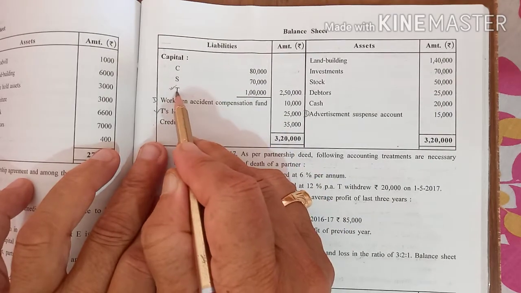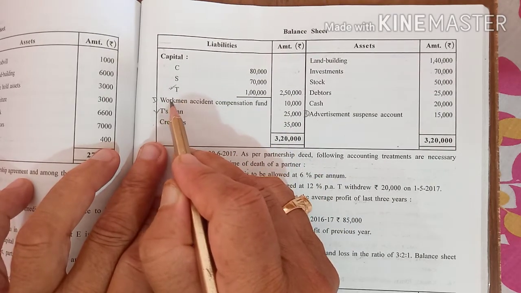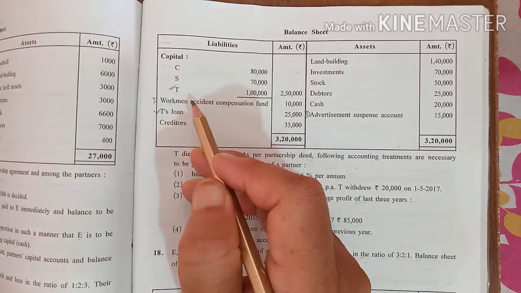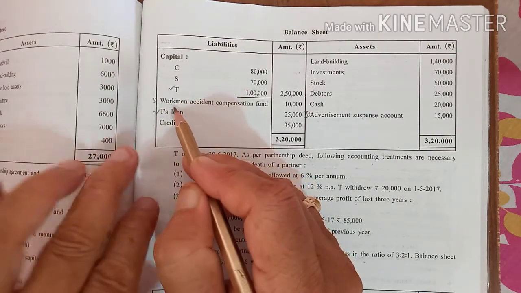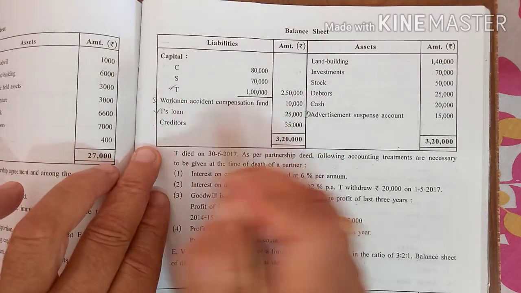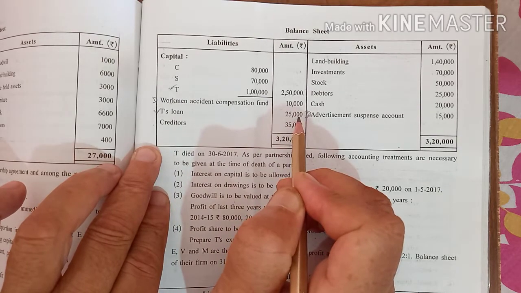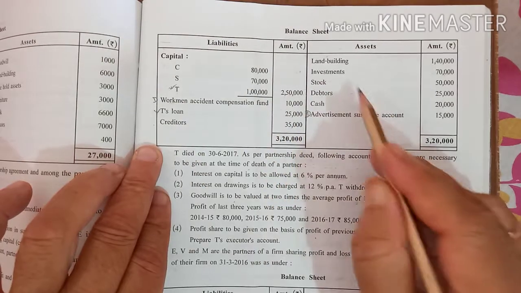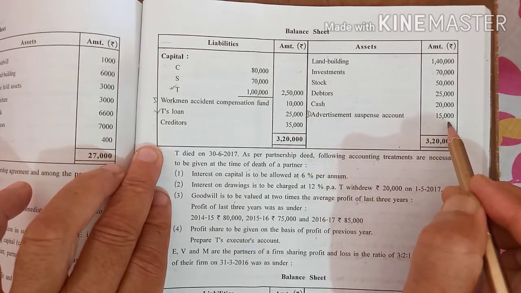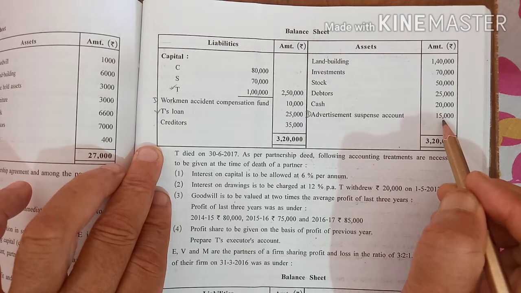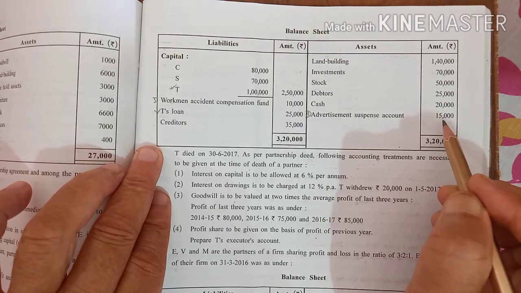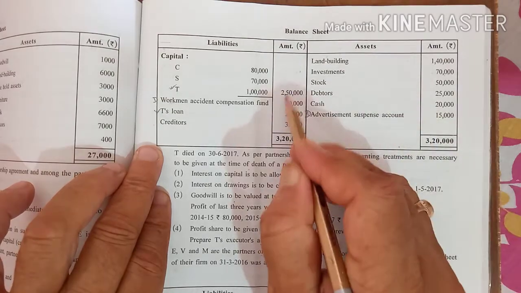This is his opening capital and share of the workmen compensation fund. His share is 2/5. 2/5 of this amount he will get. The full loan he will get. And on this side, advertisement campaigning suspense account 15,000. 2/5 of 15,000 he will bear. This will come on the debit side, this will come on the credit side. What is given in the adjustment?